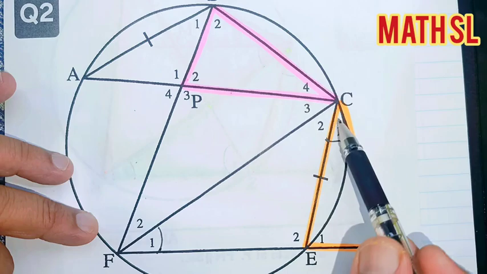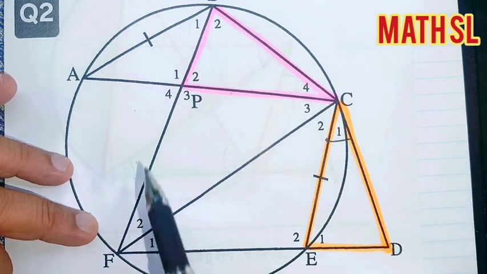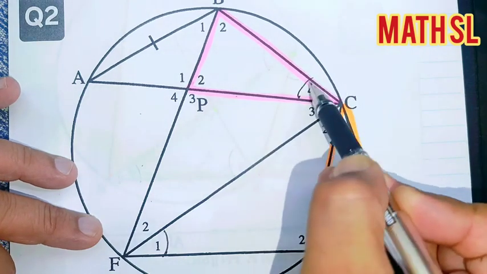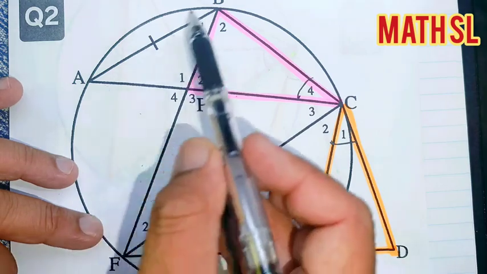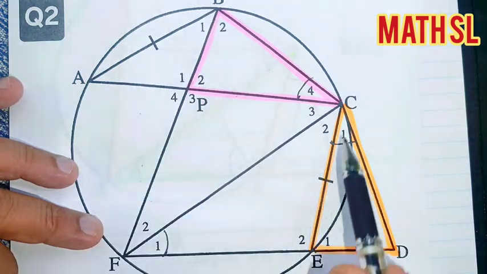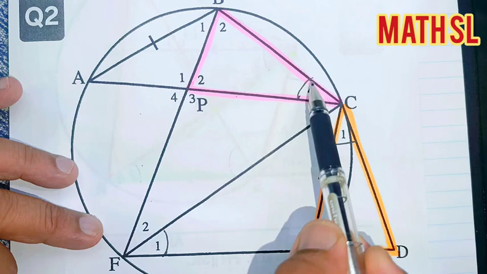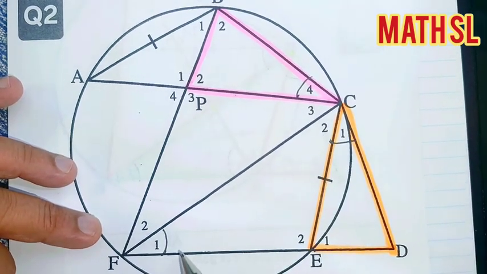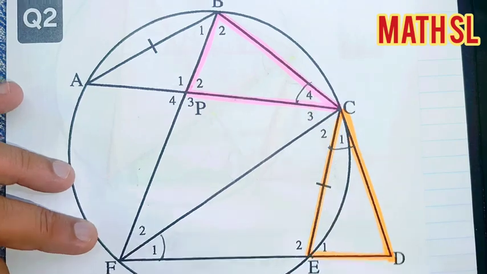CE is a chord and the angle is F1, and AB is a chord and the angle is C4. CE and AB are equal chords, so F1 is going to be equal to angle C4, equal chords, equal angles.